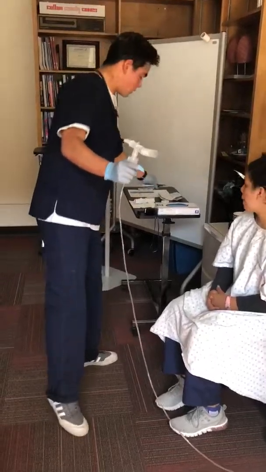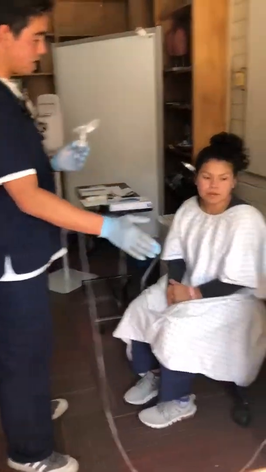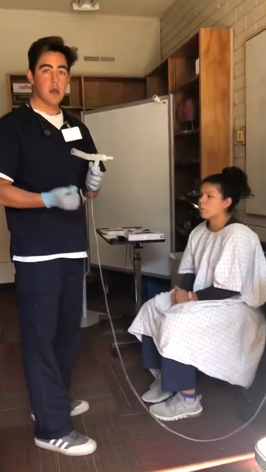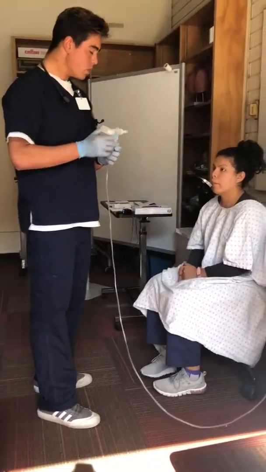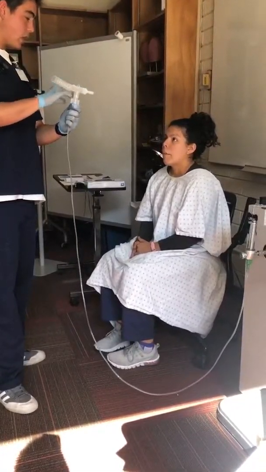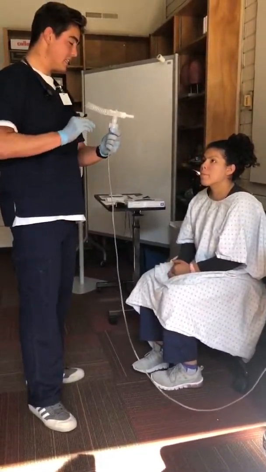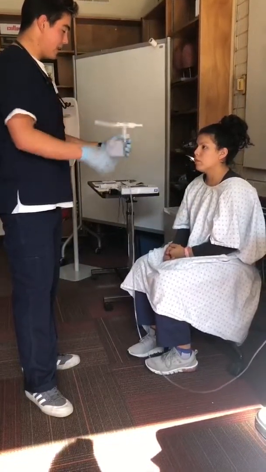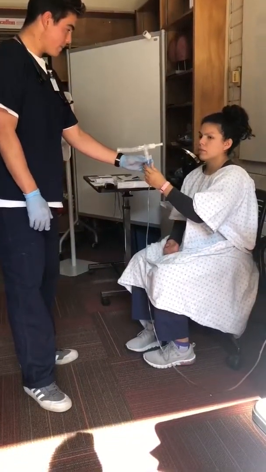Okay, so I'm going to go ahead and turn on the wall outlet to 6 to 8 liters per minute. We're going to do 8 liters per minute right now because she's able to tolerate that. So when we do this, we're going to place your mouth over the mouthpiece, okay? Tongue underneath and your teeth gently sitting on the mouthpiece. And then purse your lips around that. We're going to take a nice regular breath. You can go ahead and hold that.